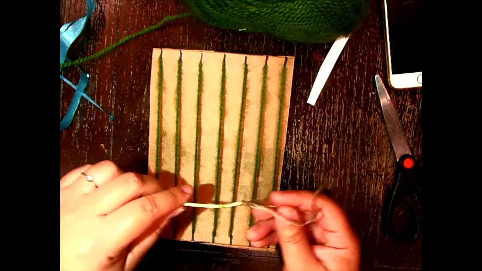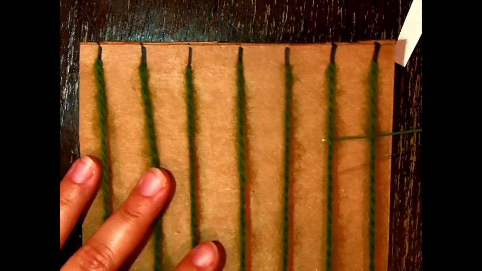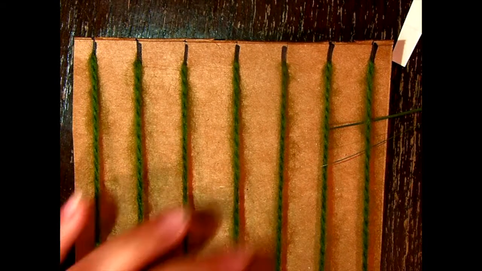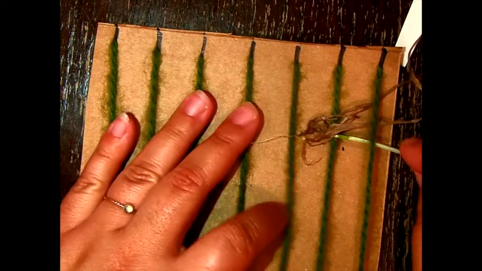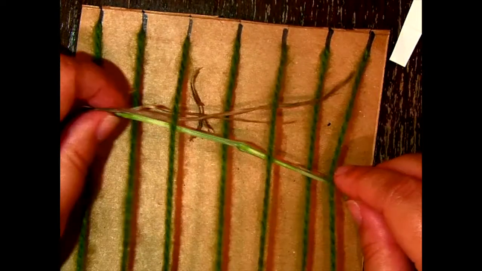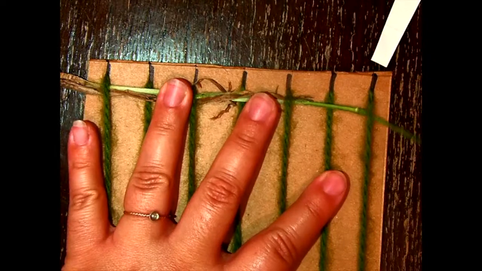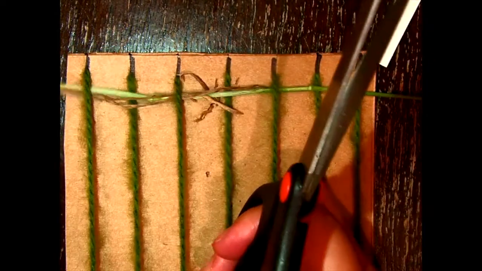Right now, right here in the video, I have a long piece of grass that's from outside of my house. And I'm going to use this, and on my first string, I'm going to start under. I'm going to go under, over, under, over, under, over, under, and then I'm going to push it up to the top, and any ends that are sticking out far, I'm just going to give them a little trim.